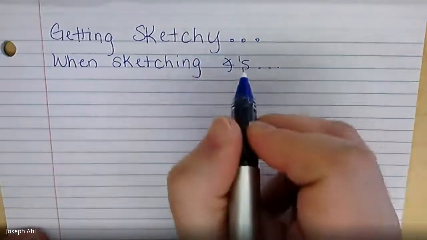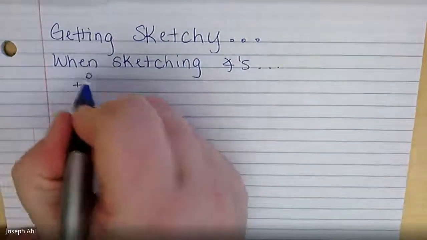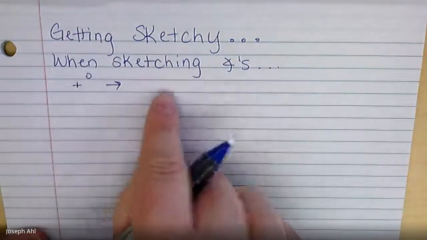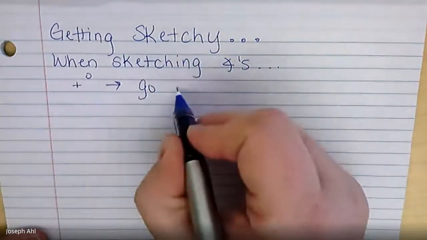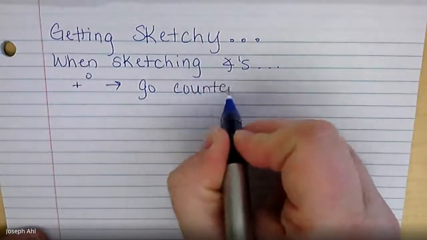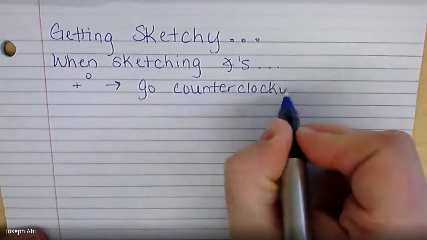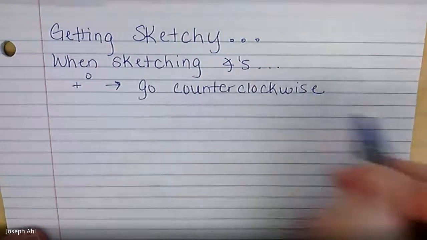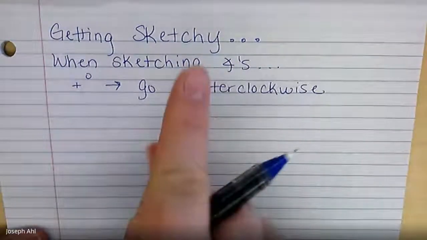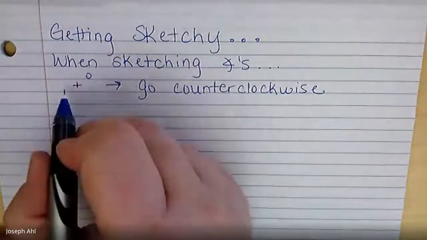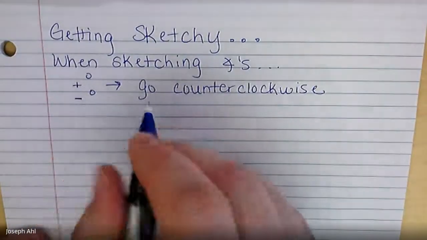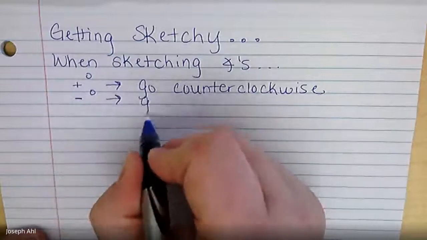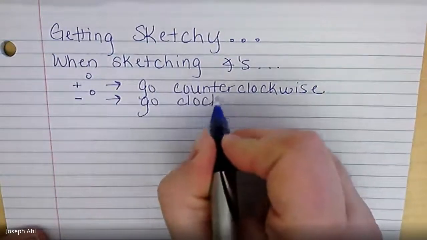if you have a positive number of degrees, that means you're going to start on the initial side, the positive side of the x-axis, and you're going to go counterclockwise from there. Think about angles of rotation in geometry. This would be a very similar pattern: we would start and go in a counterclockwise direction if it's a positive number of degrees. If you have a negative number of degrees of rotation, you're going to start in the same place, but now you're going to go clockwise.